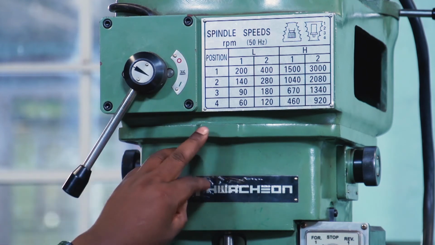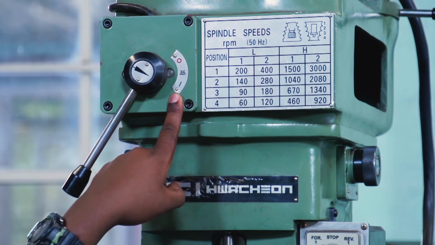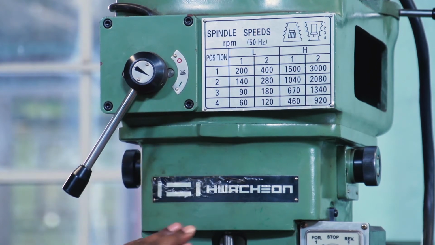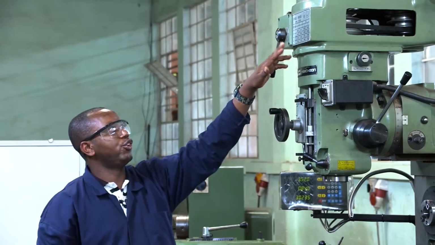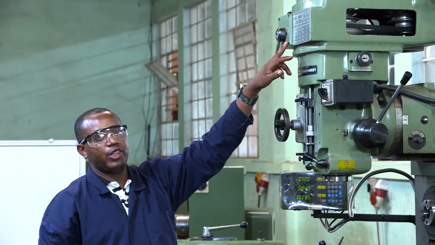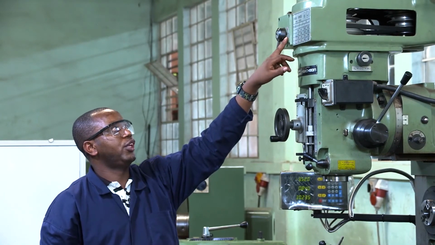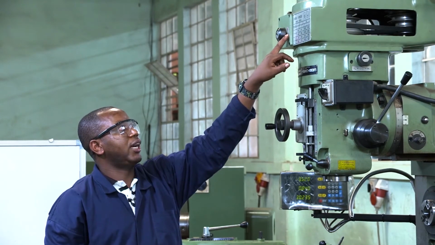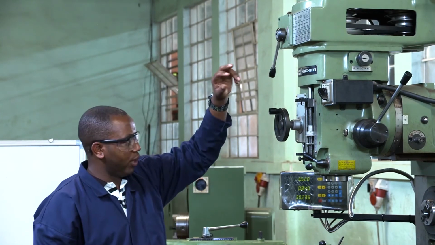It's better to put the machine in 1. This is a digital indicator for switching on and off. Switching off is pressed by 0. Switching on is pressed by 1. The neutral zone is pressed by putting the cutter here, the image of cutter.